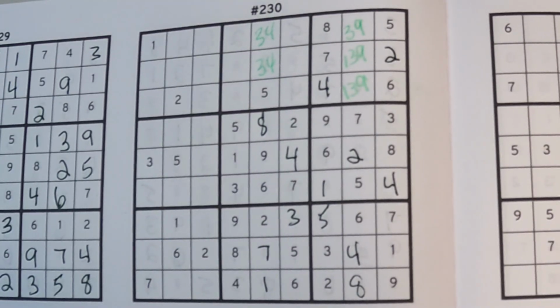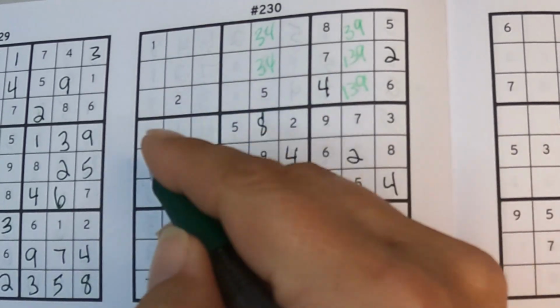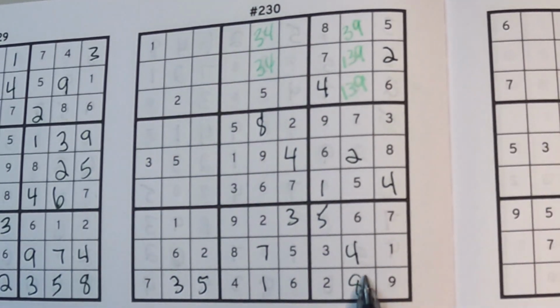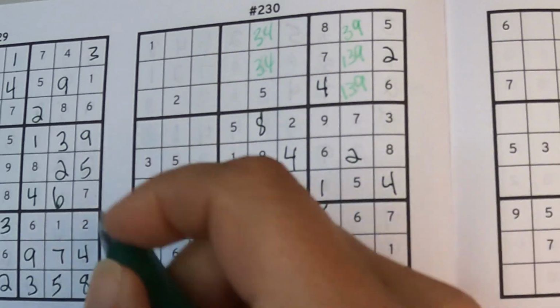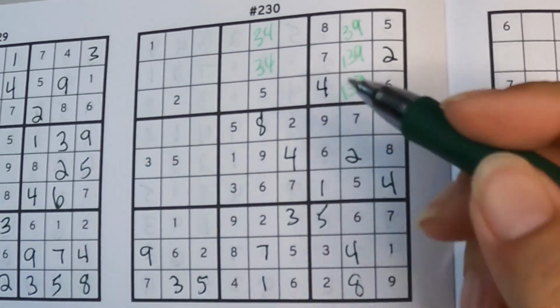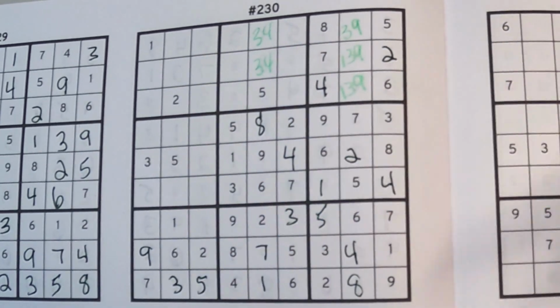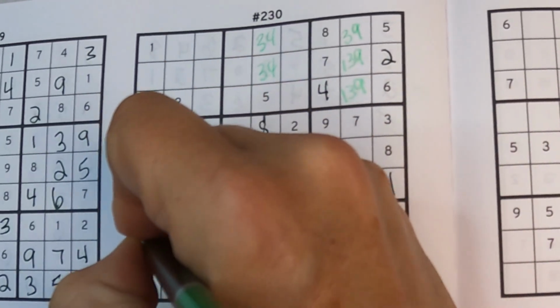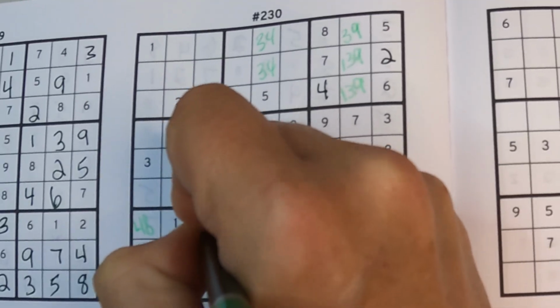For this bottom row, we're missing 3 and 5. We've got a 5 here, so 3, 5. For this row, we're missing a 9. For this box now, we're missing 4 and 8, and I don't see any help. So 4, 8, 4, 8.